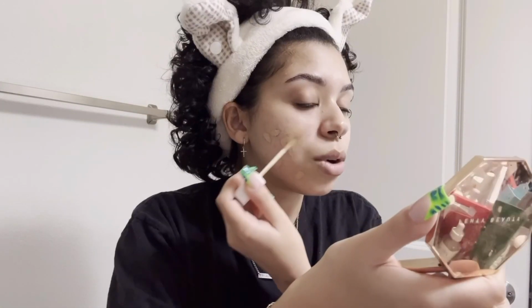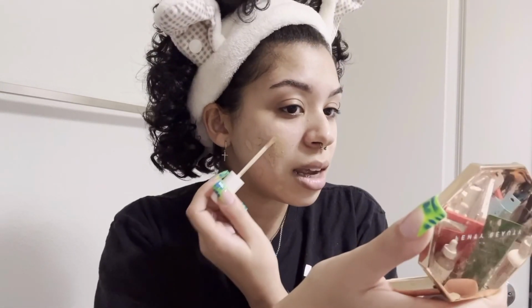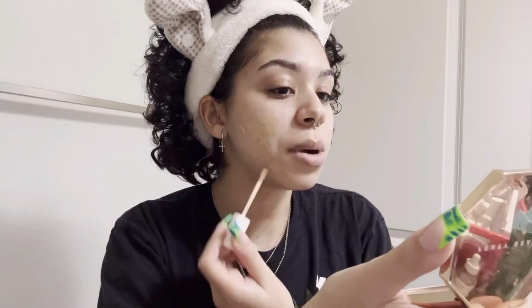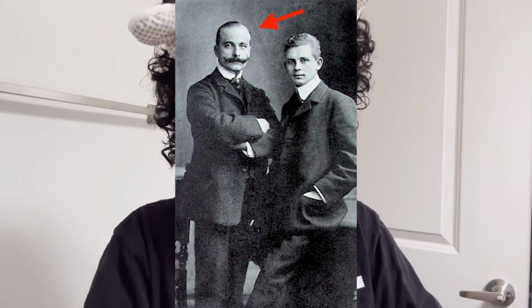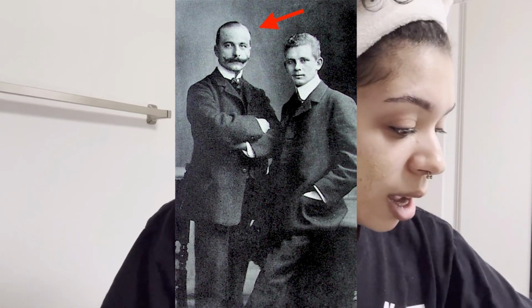The first recorded usage of the term cisgender was by a German physician, and his name was, bear with me, Ernst Burchard. But I'm gonna say his name in the most English way possible so you guys can understand me. Burchard was a physician, a sexologist, and a gay rights activist. And I want to give you guys a little background about him because I feel like he's really important.